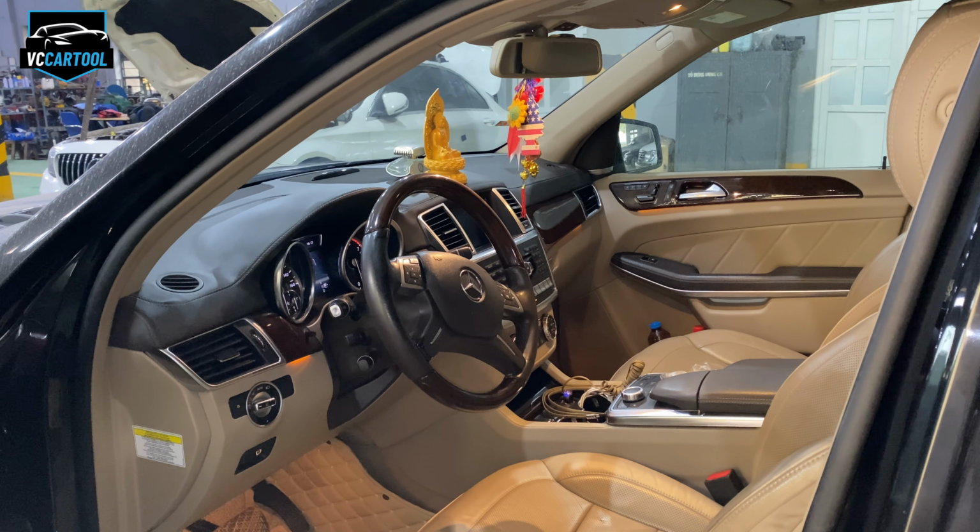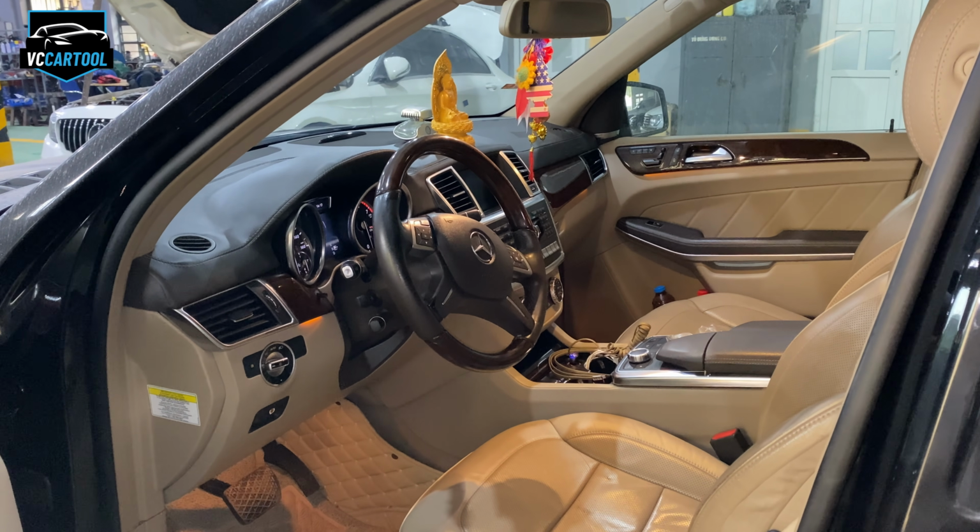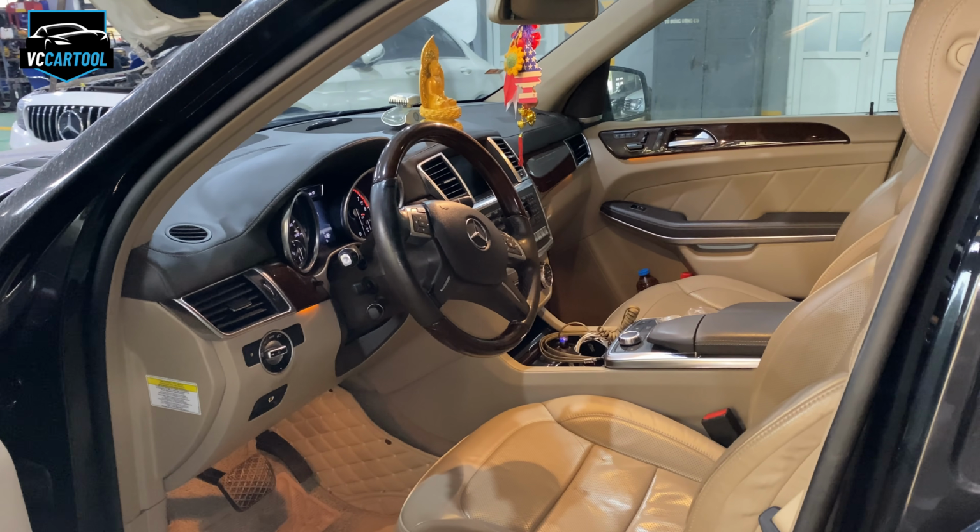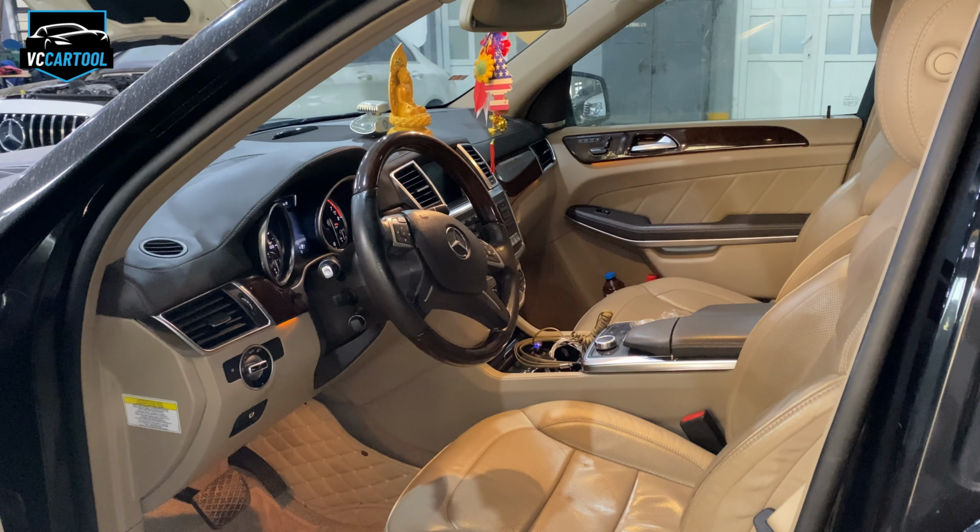So, this is a typical case where the issue is not hardware, but incorrect coding. Always check coding before replacing parts.